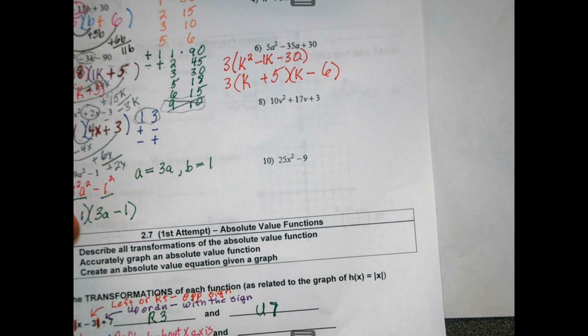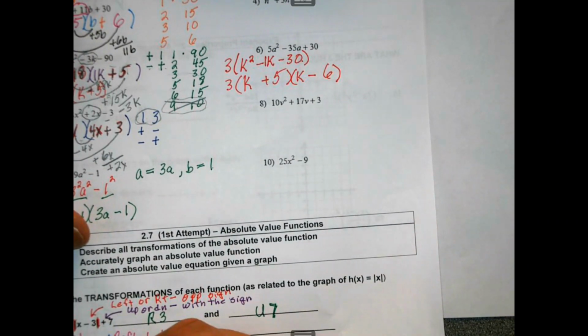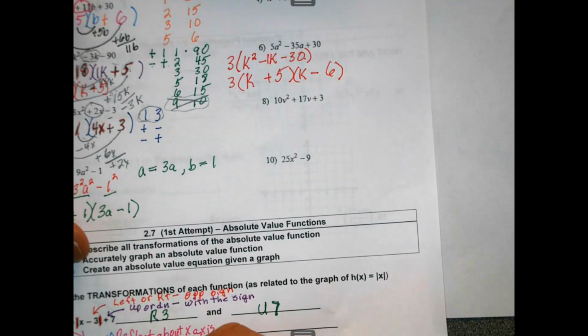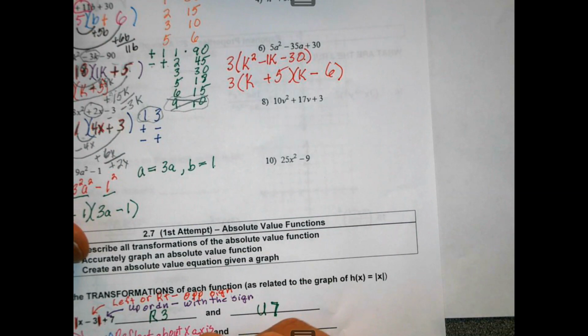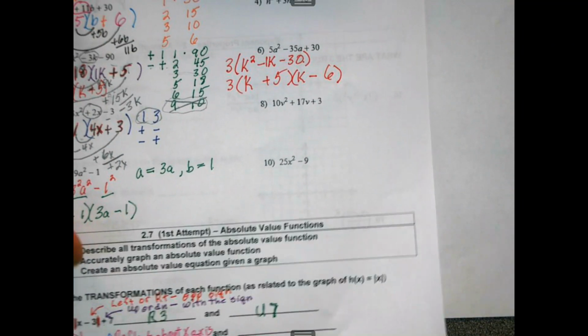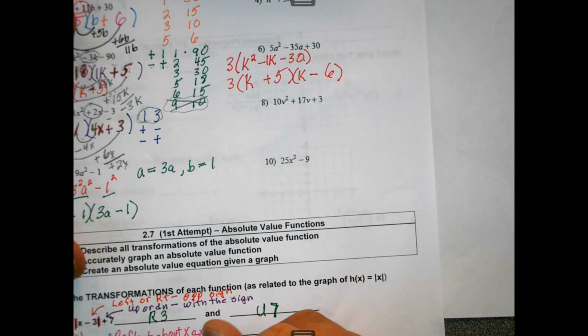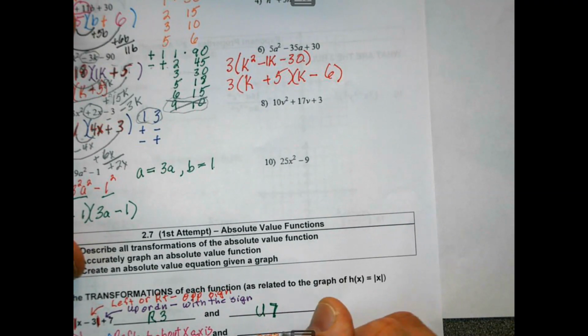We have that. Now, the number in front, the 4, remember, is going to tell us whether we stretch or compress. If our A is greater than 1, that's our A in the formula, it's actually 4. It's going to stretch. If A is a fraction between 0 and 1, like 1/2, 1/3, 3/4, it's going to compress.